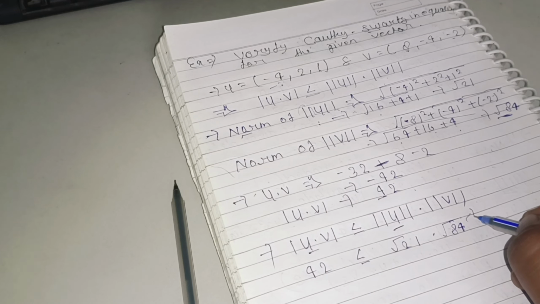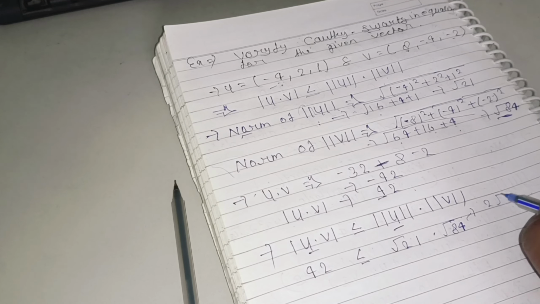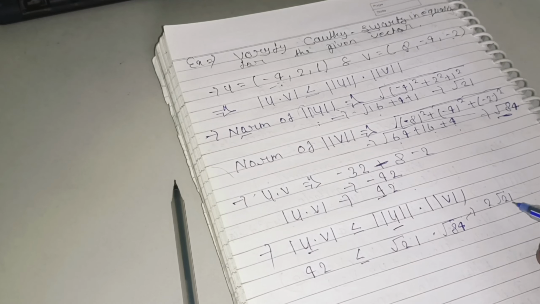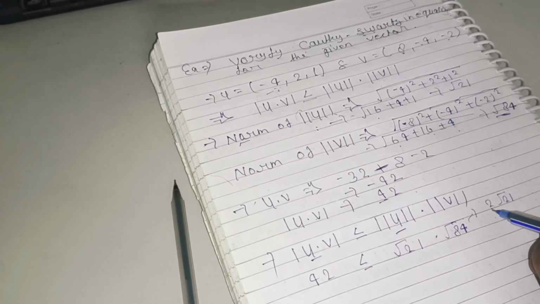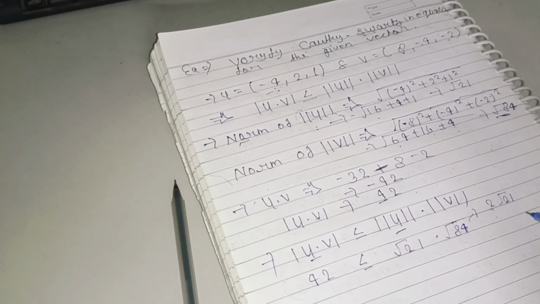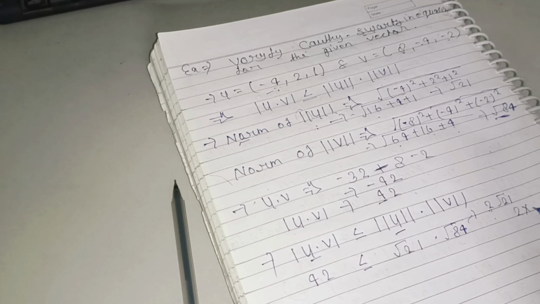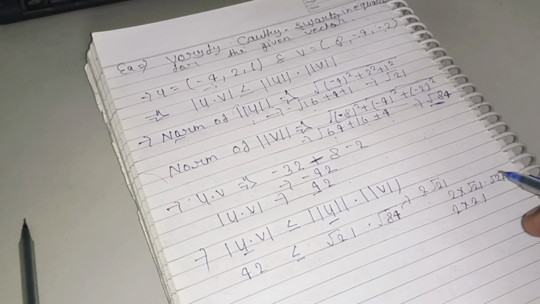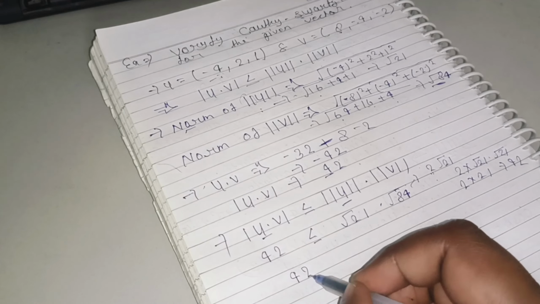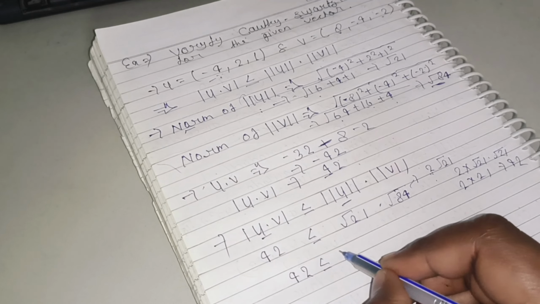We can write root of 84 as 2 root 21, since 4 times 21 is 84. So 2 root 21 times root 21, the roots cancel, then 2 times 21 is equal to 42. So 42 is less than or equal to 42.